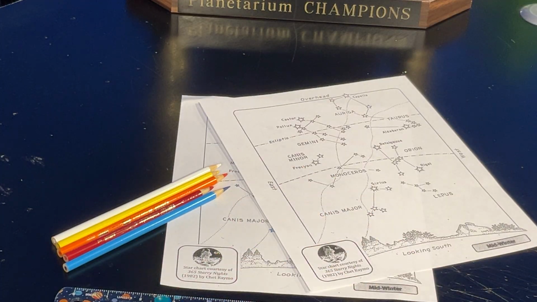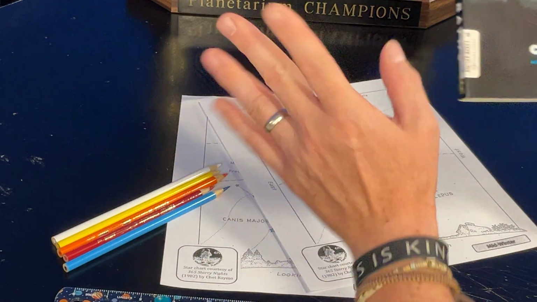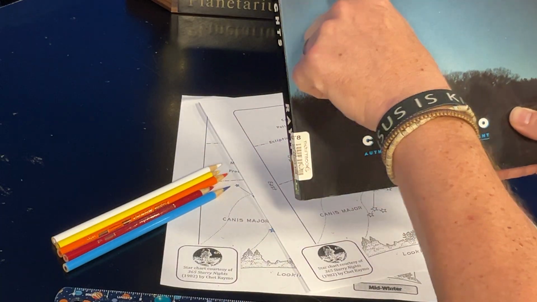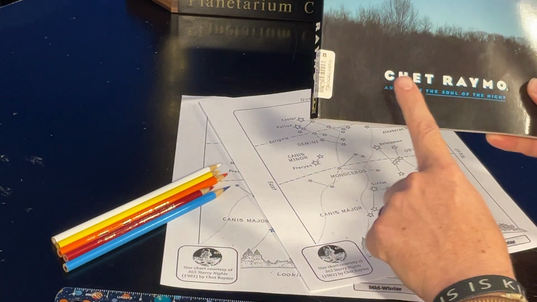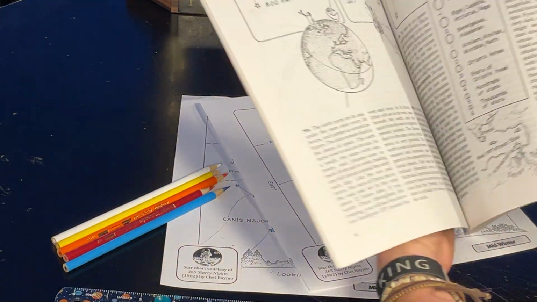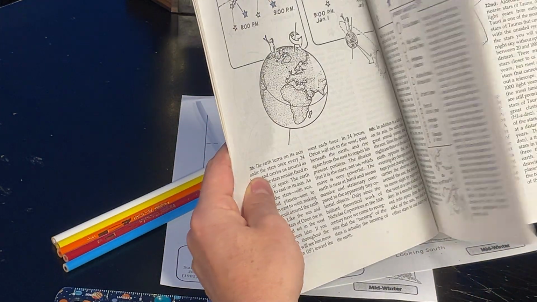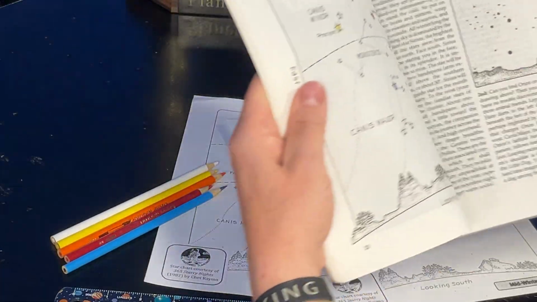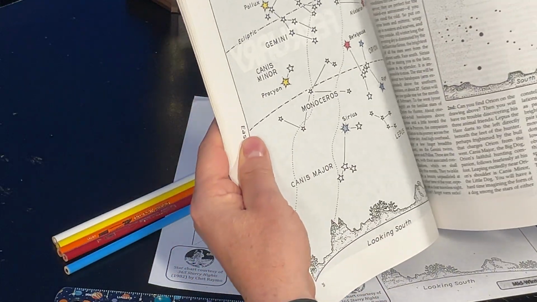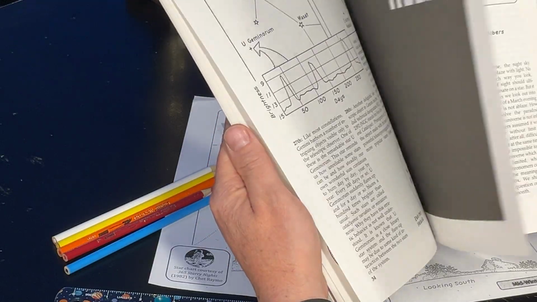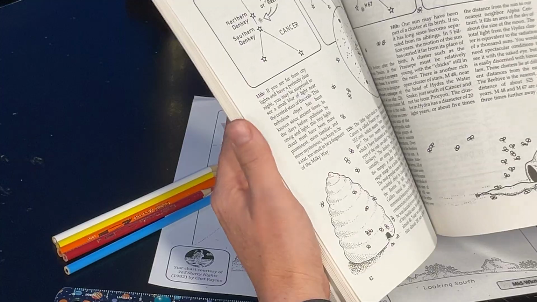By the way, this coloring sheet, let me just give a shout out to this book, comes from one of my favorite books on astronomy. It's called 365 Starry Nights. The man who wrote it, the author, is called Chet Raymo. And what's amazing about this book, everybody, is instead of having chapters, it arranges everything by the day of the year. What can you see in the sky when you go outside every single night of the year?